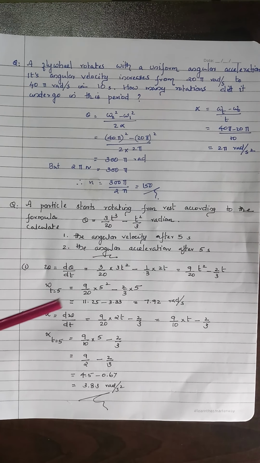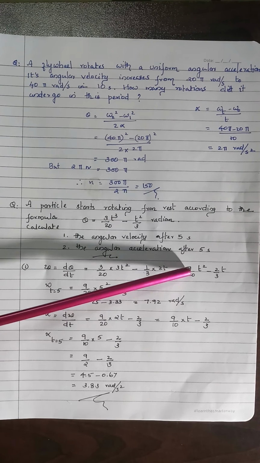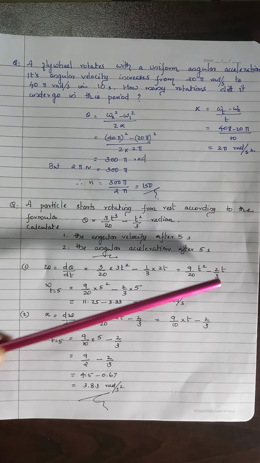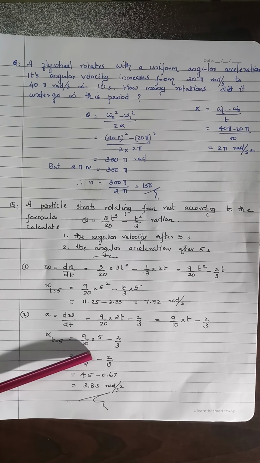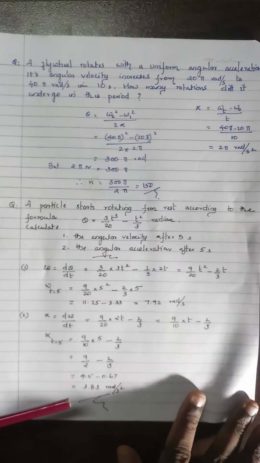Then we have to find what is the angular acceleration. Once again we can differentiate. So 9 by 20 into 2t minus 2 by 3. By substituting the value t equal to 5, you get the answer. Good question.